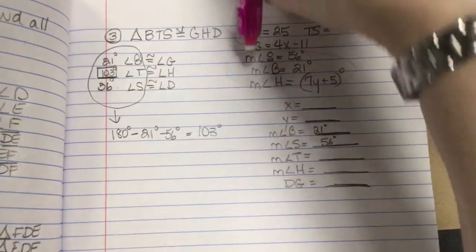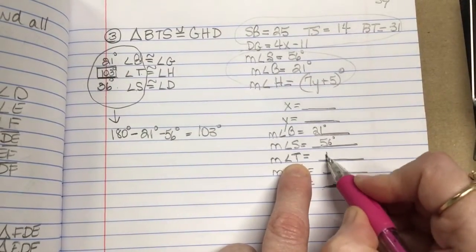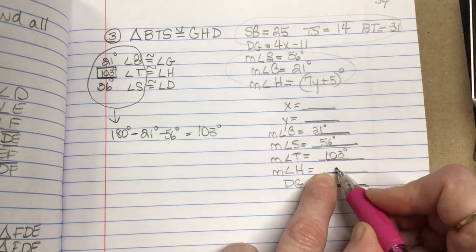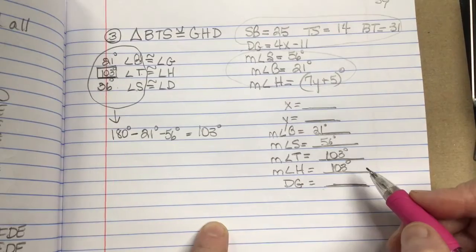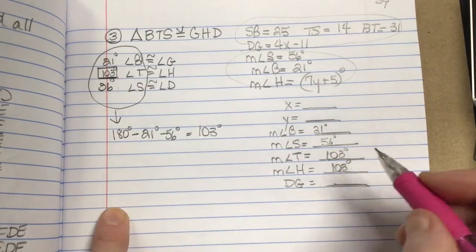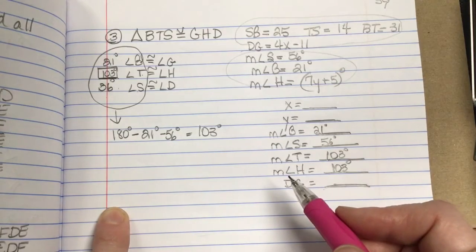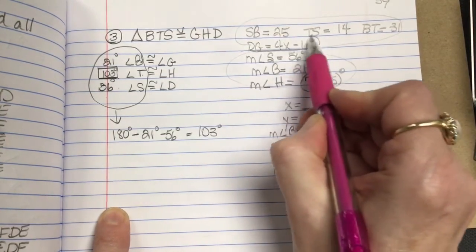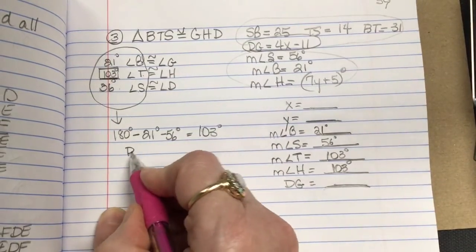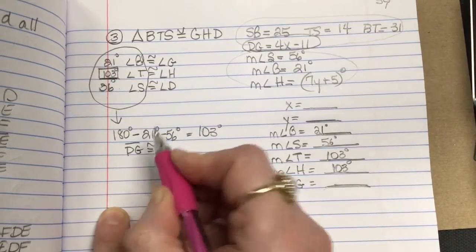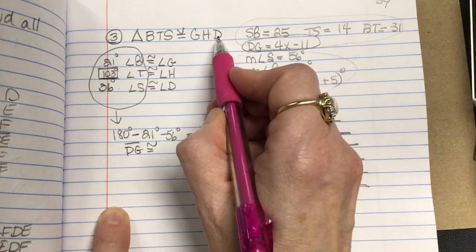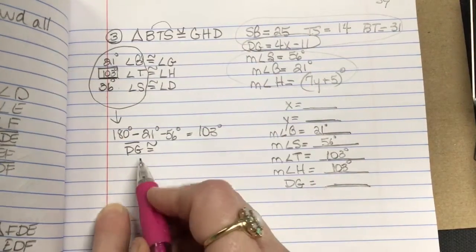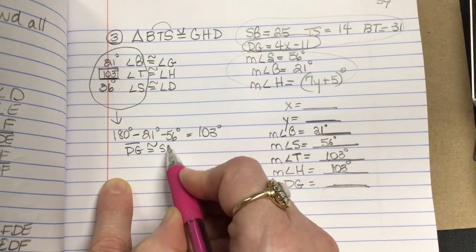And so let's go over here and see what that fills in. That fills in this one and this one. We didn't even have to do anything with X and Y. Now, what about our segments? Really, I'm just interested in DG. So segment DG is congruent to which one? It is congruent to BS. So I've got segment SB. I'm going to write it SB.